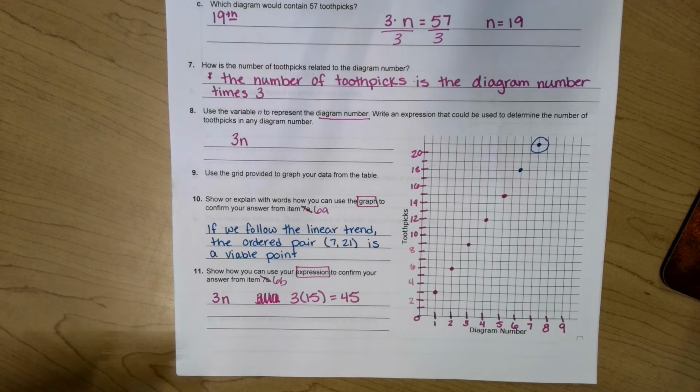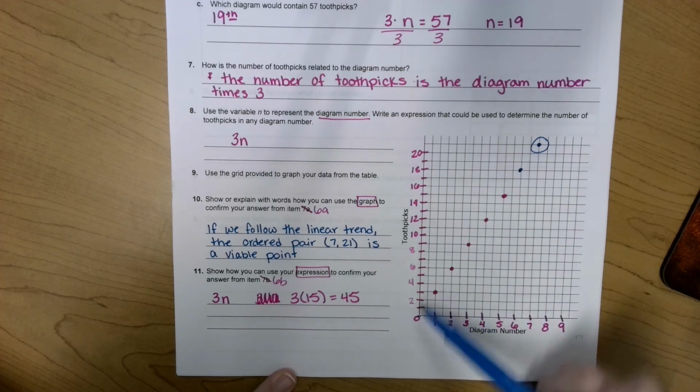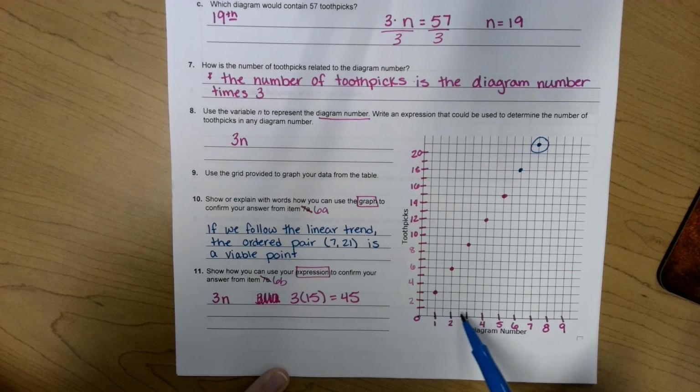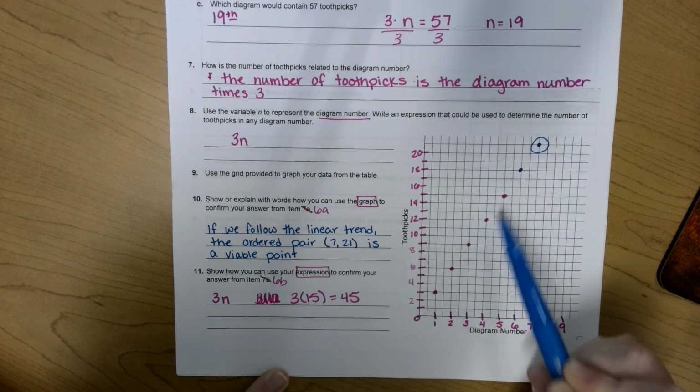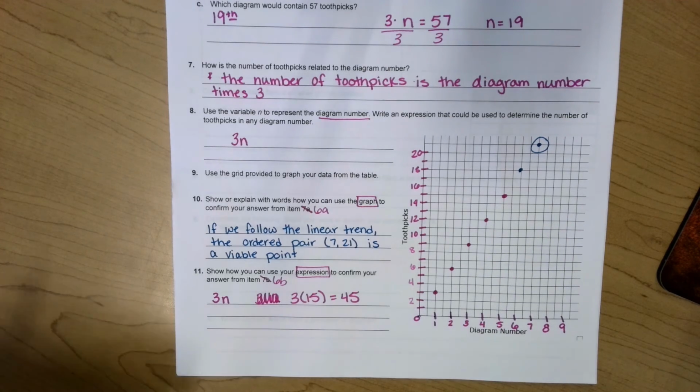A lot of people are going to blow this off and be like, I don't need to know this today. But I don't want you to screw this up when we get into exponential graphs, which is in semester 2, but I see it all the time, and that's why I harp on it. Okay, so I scaled, and then I graphed my points. So diagram 1 had 3 toothpicks, diagram 2 had 6, diagram 3 had 9, so on and so forth. So all the points from my table are in pink here.